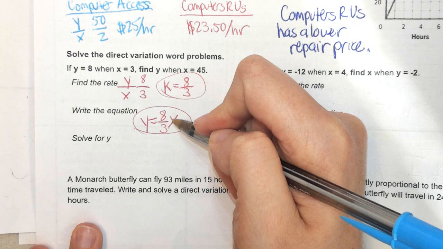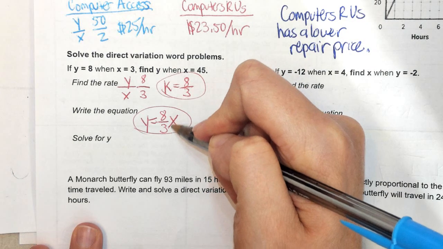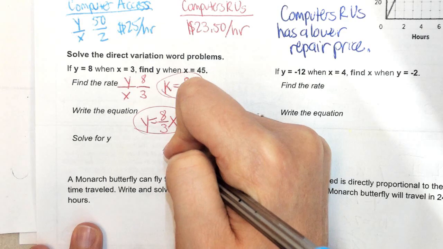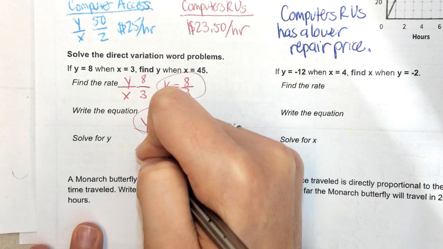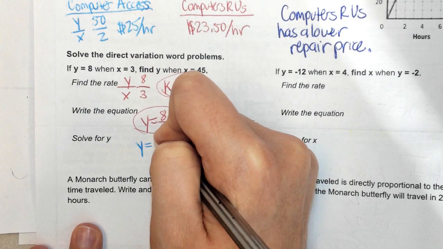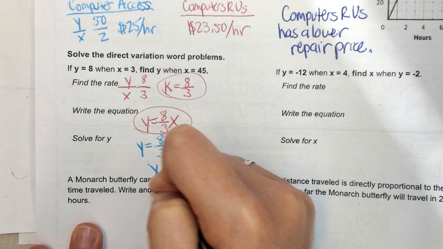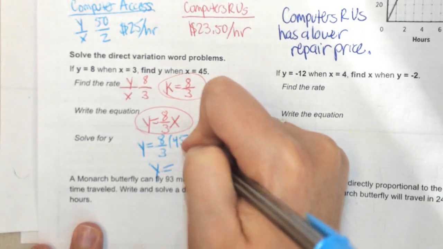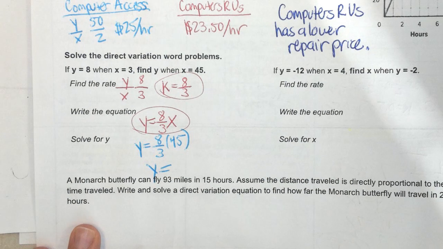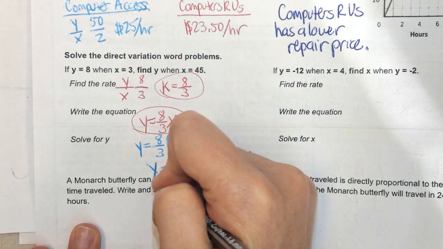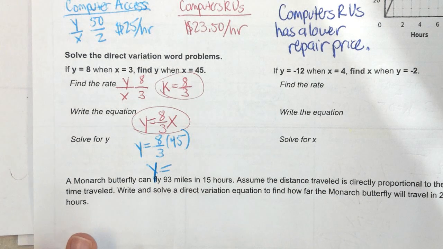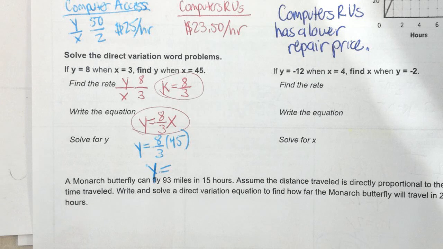So guys, this time, this looks different than the other side. Make sure you're plugging it into x. So I'm putting 45 in for x. The rest of it is staying the same. So figure out what your y value is. What is y when x is 45? Raise your hand when you figure it out.